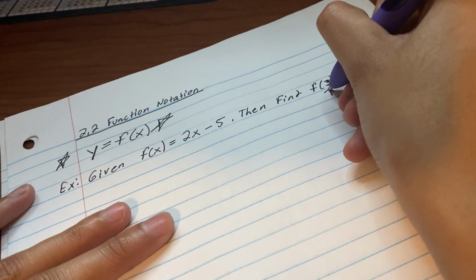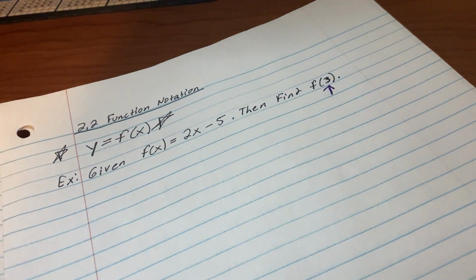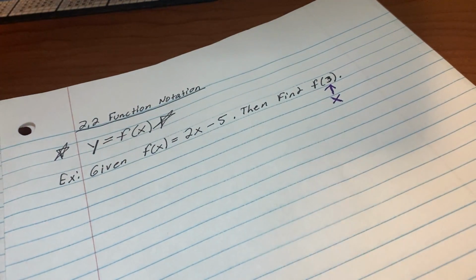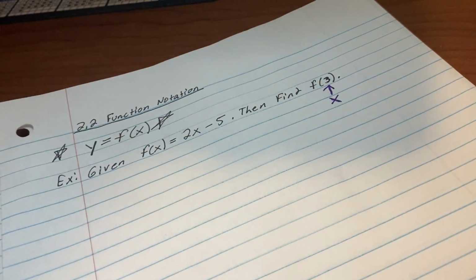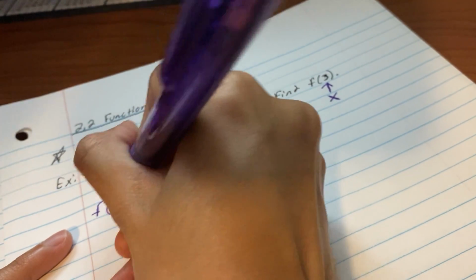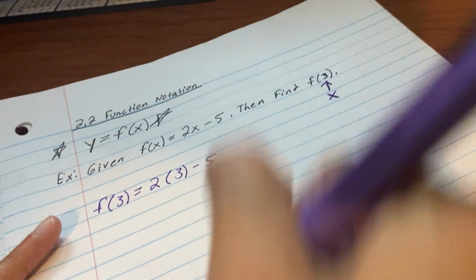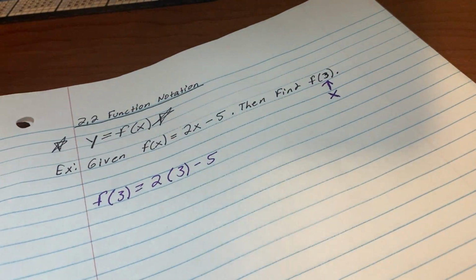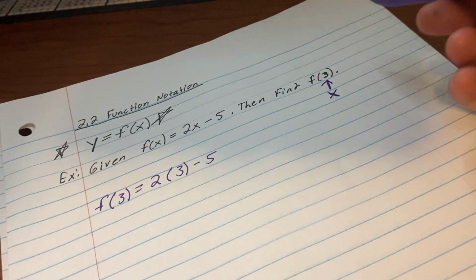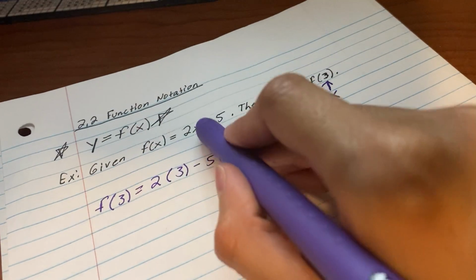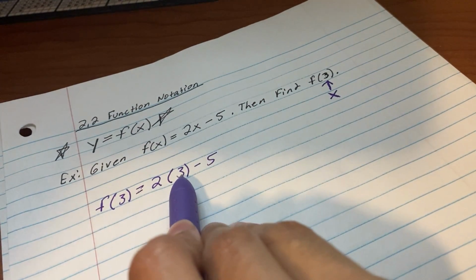So what we have to do to solve this is we're going to take this 3 right here in f of 3, and we're going to replace every x value. Wherever I see an x value on the function they gave me, I'm going to replace it with the number 3. So I'm going to do f of 3 equals 2 times 3 minus 5. Again, I got this because I took this 3 and replaced every x I saw with a 3.